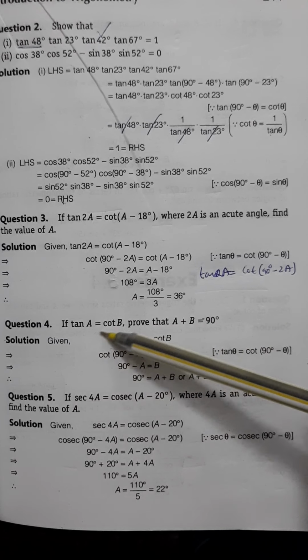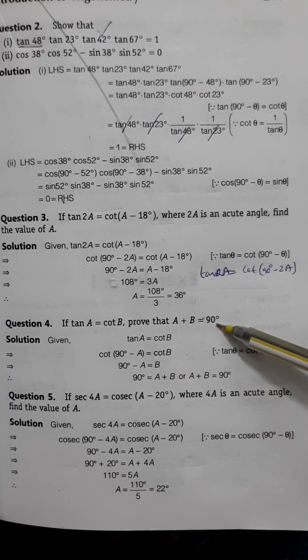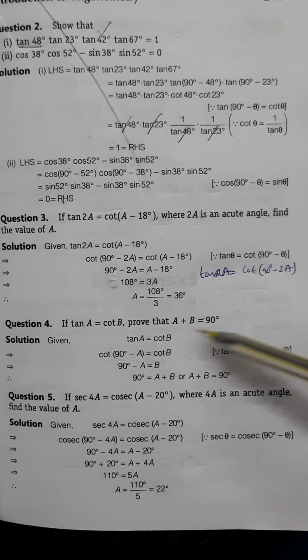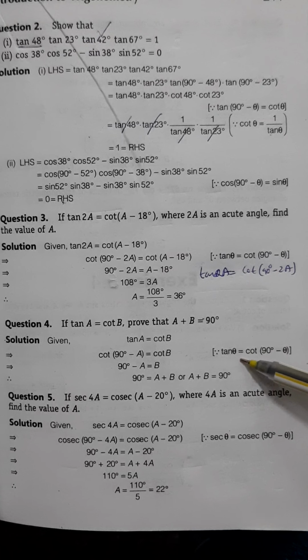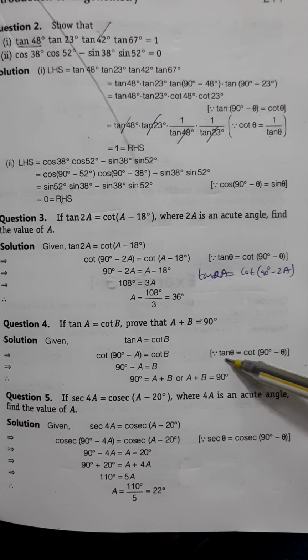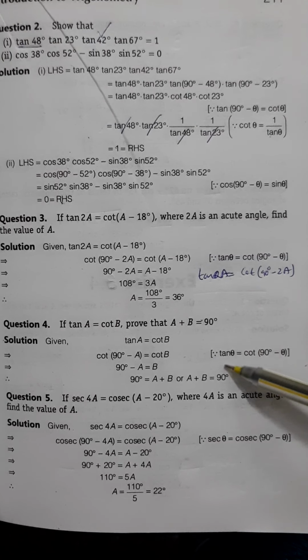Question number 4, it's an easy question. Tan a is cot b, prove that a plus b is 90. Same way, again that same identity I'm using. Tan theta is cot 90 minus theta, right? We know that cot 90 minus theta is tan theta.